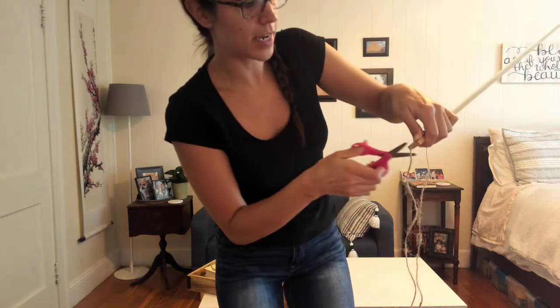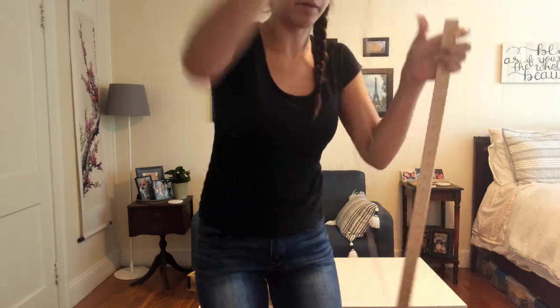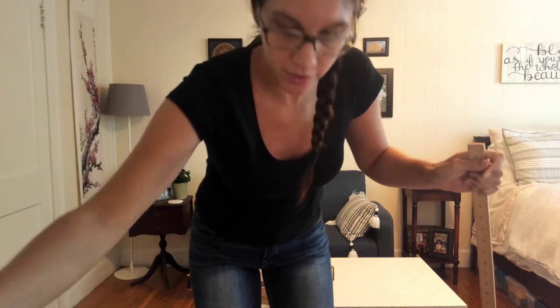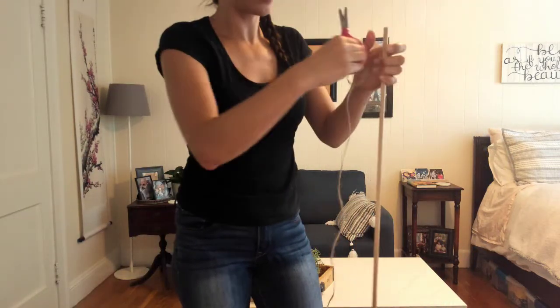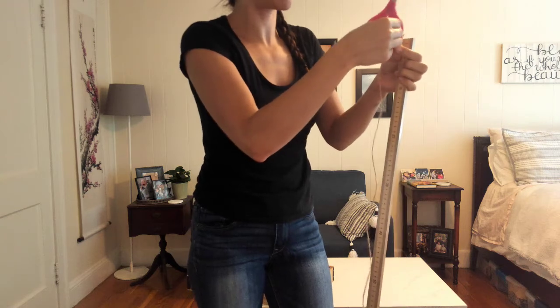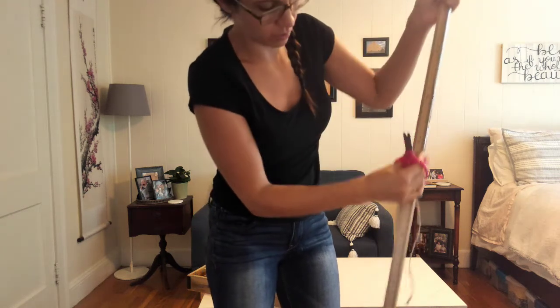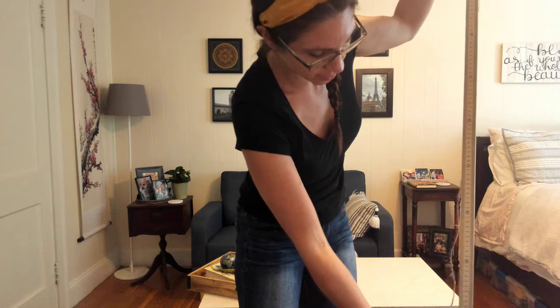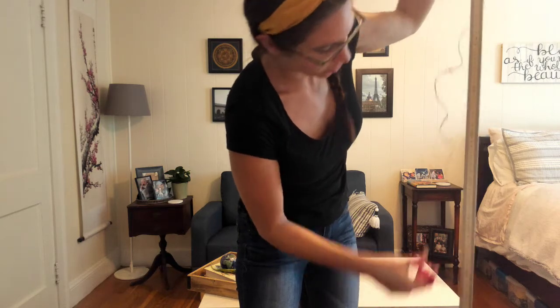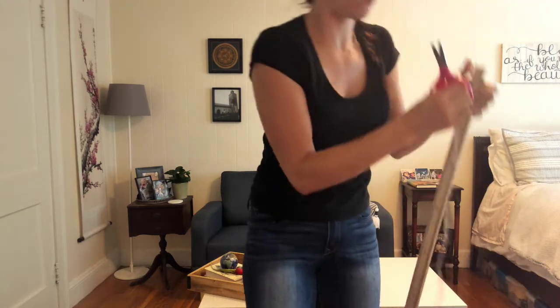Where's my scissors? Scissors. Okay, so now I have 1 meter. I'll put that down so we can draw that later. All right, now let me measure out another 100 centimeters. 100 centimeters. 2 meters. 1, 2. Let's do another one.